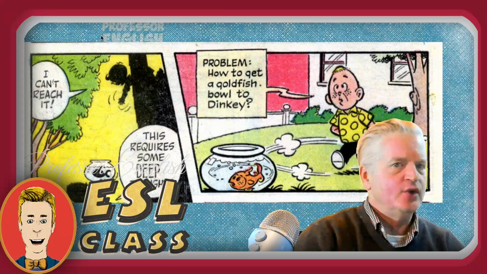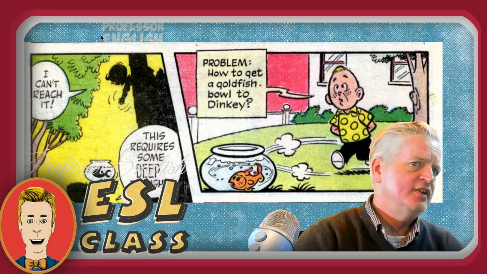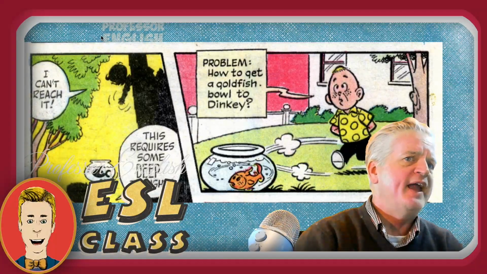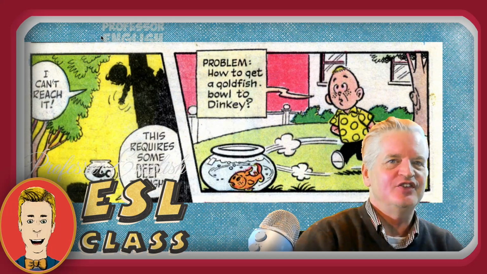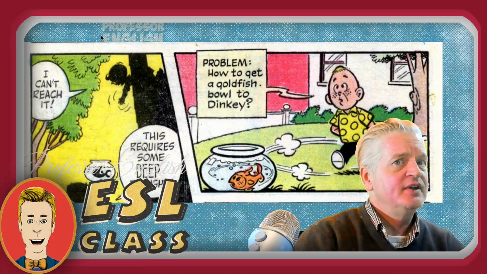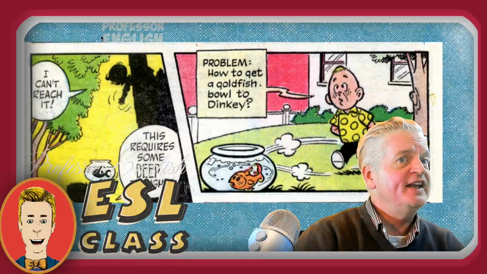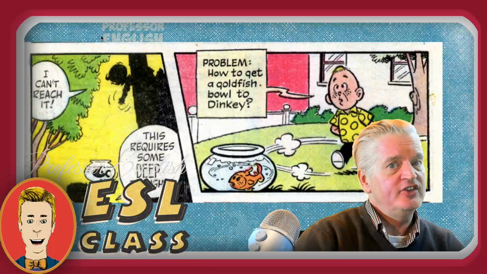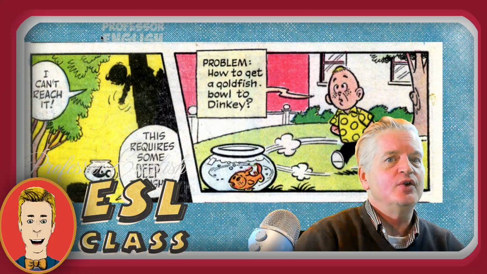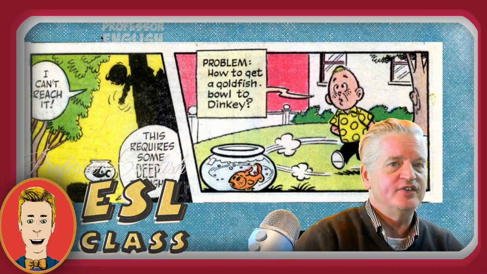Let's make a yes/no question with that sentence. Dinky can reach his friend Brainy. Can Dinky reach? Can he reach his friend? Can he reach him? And let's answer no with that question.